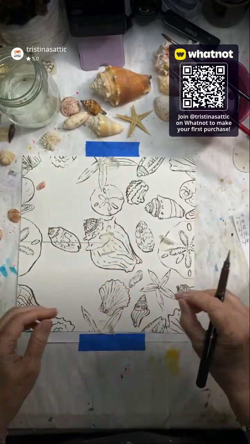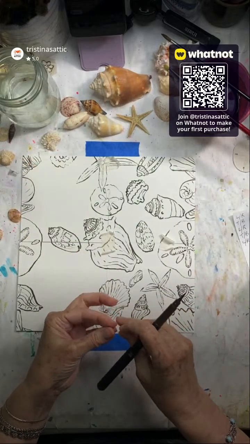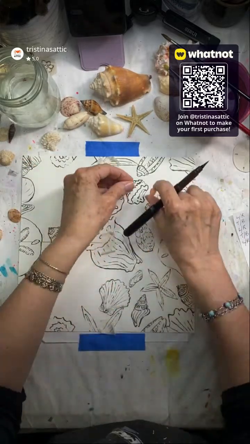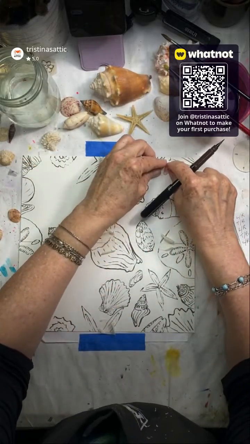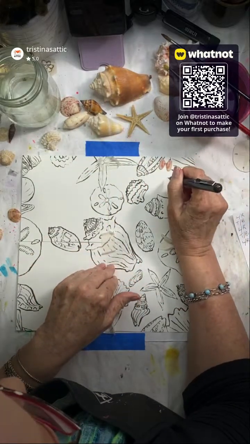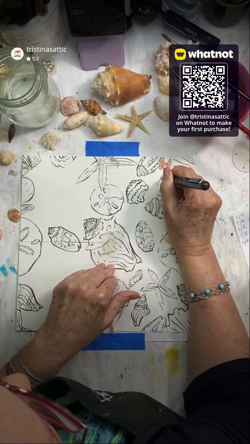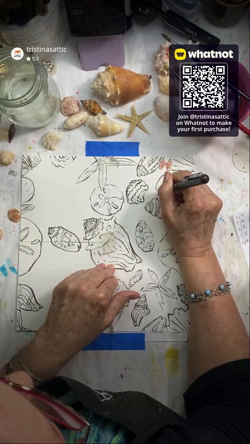Okay, maybe I'll put the pair of wings right here. Let's do that. So I'll just do the pair of wings like that. The pair of shells. So we'll just go from here and I'll do one that comes down like this.